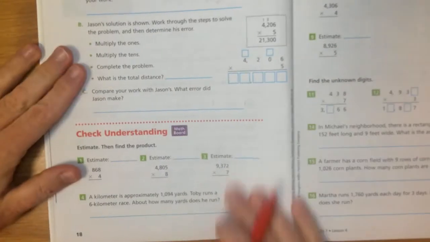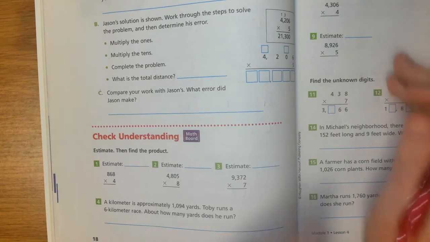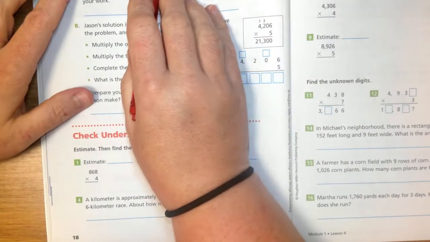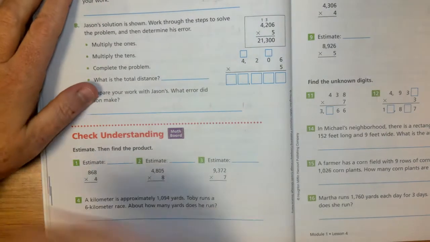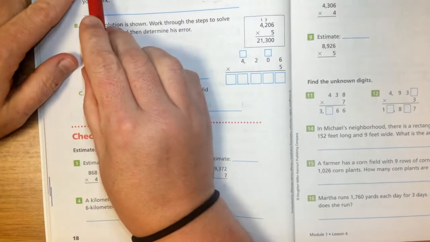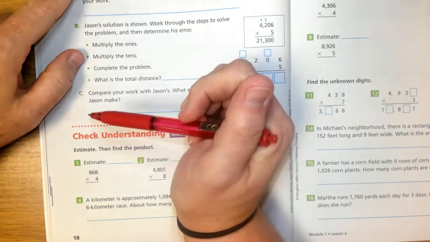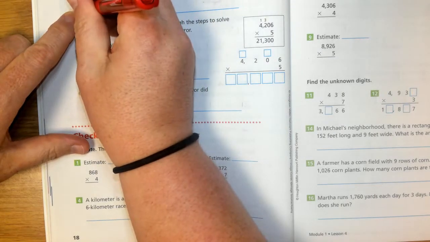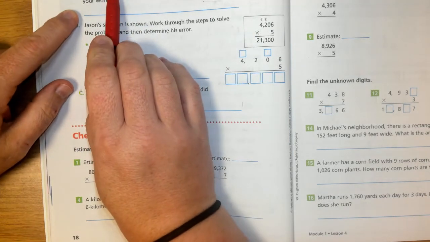Okay, so let's move on to page 18. So Michael walks to and from school each day. The round trip distance is 4,026 feet. What is the total distance he walks to and from school in 5 days? So every day he walks this many feet. After 5 days, how many feet will he walk? Well, we know our problem is going to be 4,206 times 5.